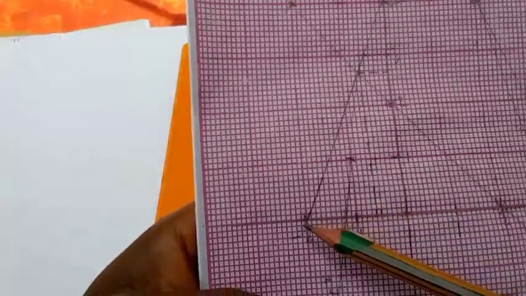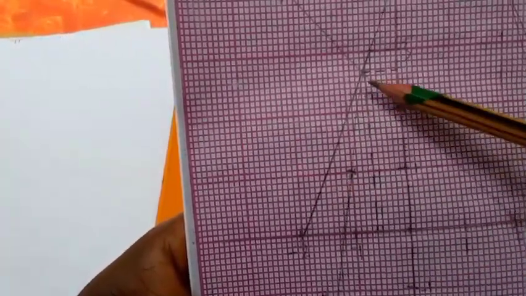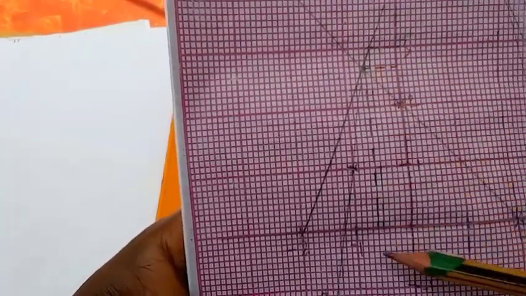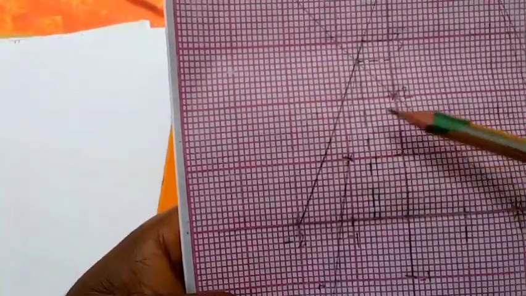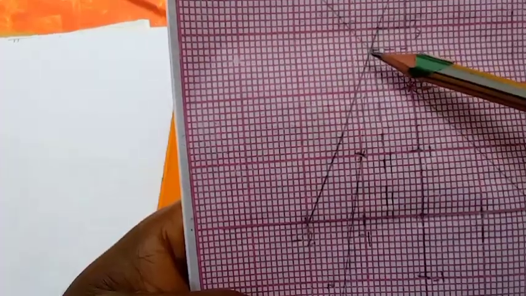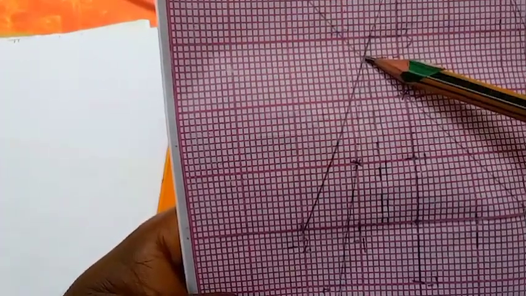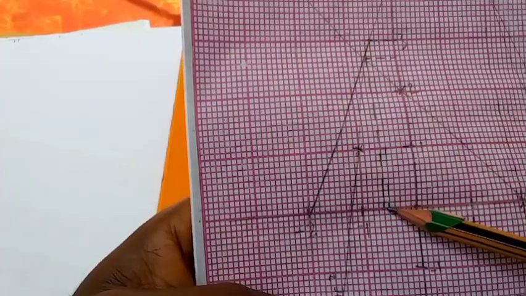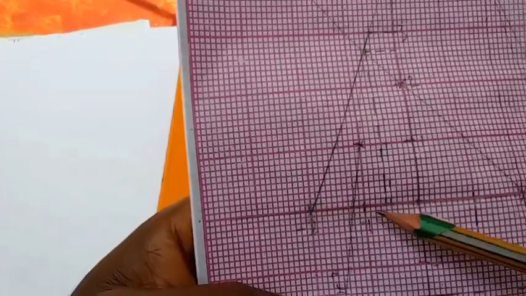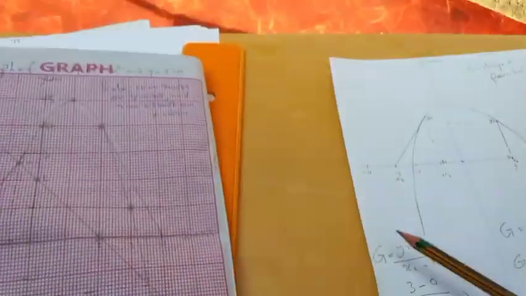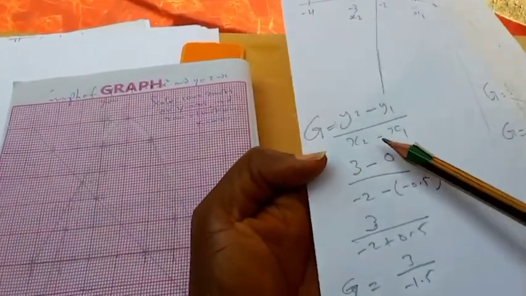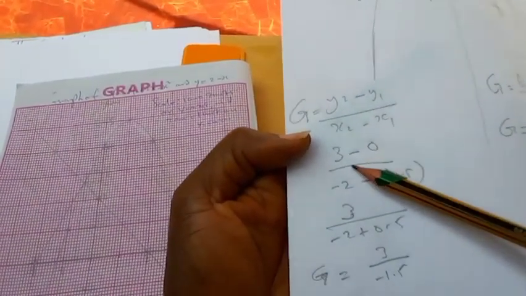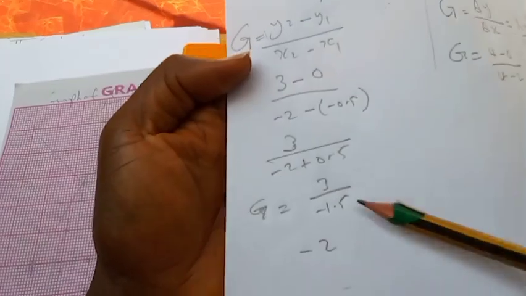So I think you were able to see how I drew the tangent to touch that point where x is minus 0.5. Then I defined here as my y2, this point as my y1, here as my x2, here as my x1. Extracted the values and then placed them inside this expression. I was able to calculate the gradient.